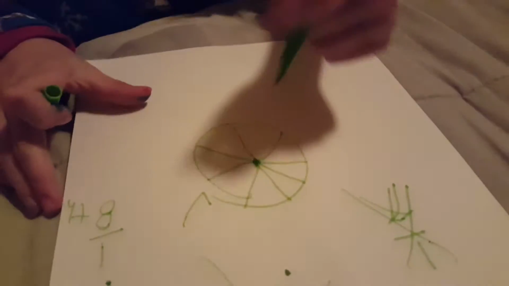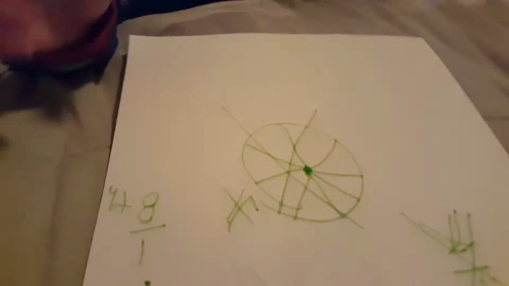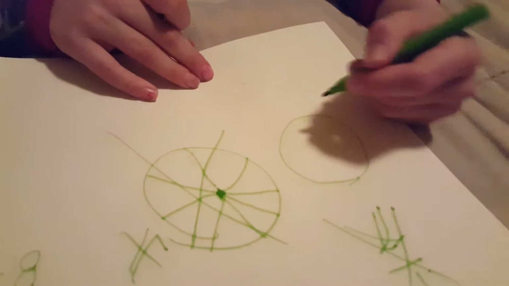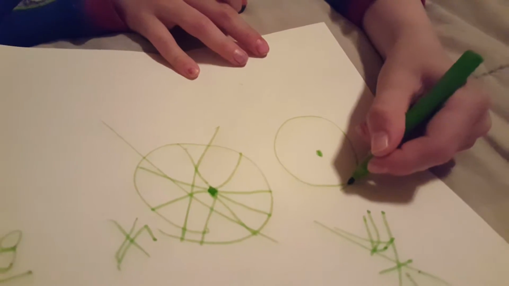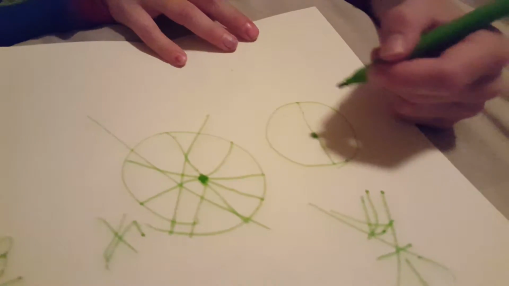So one way that you can get from there, I want you to draw a circle. That's fine. That's not bad. I'm just drawing another circle. Okay, draw another circle and draw a dot in the middle. Now draw a line from the top straight through to the bottom. How many do you have?